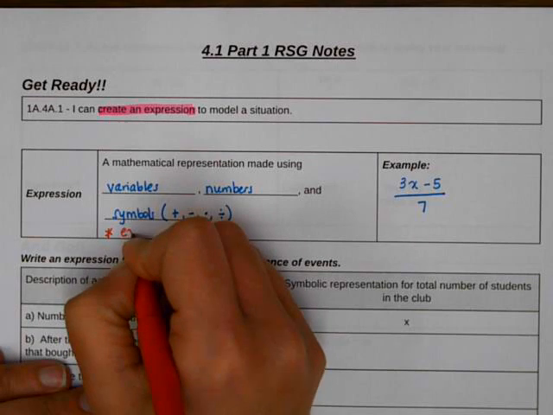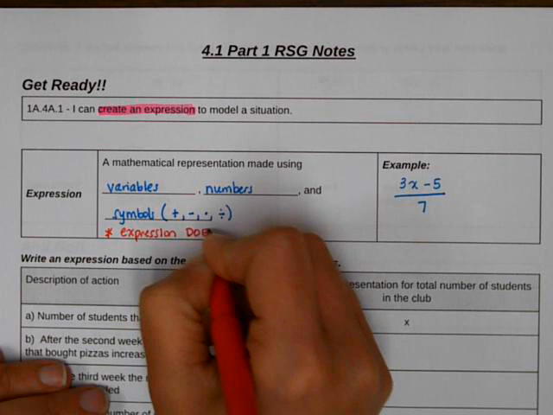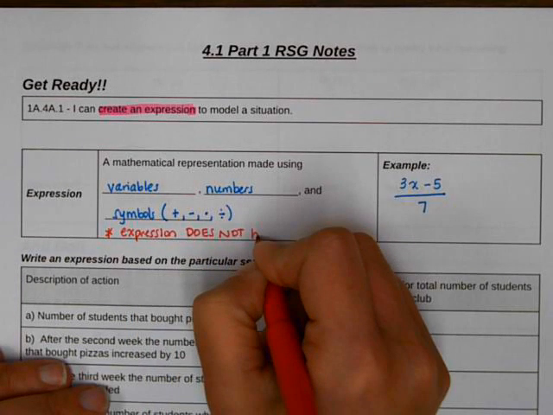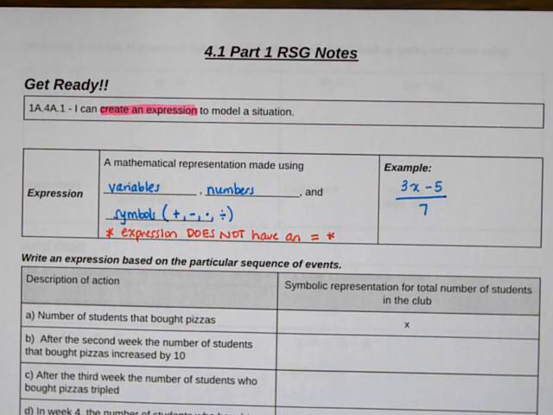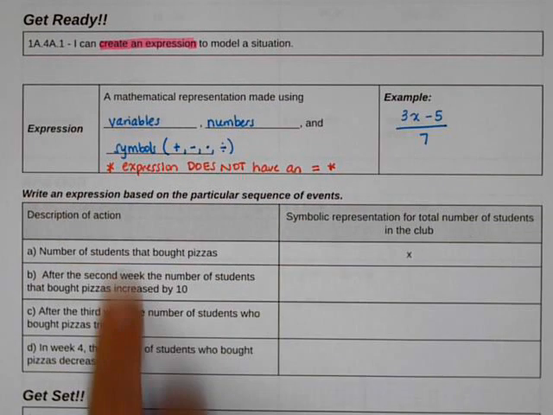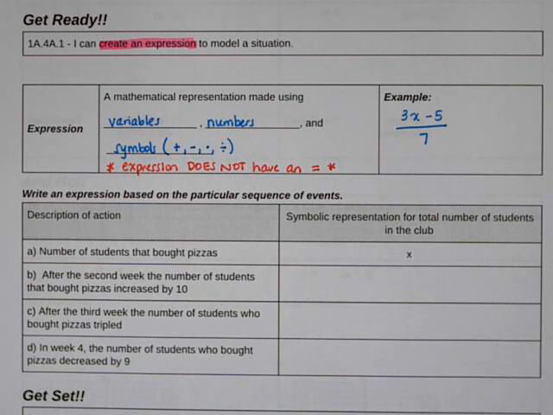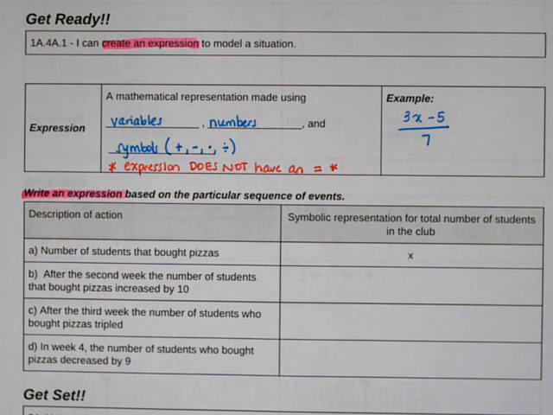An expression does not have an equal sign. We will be learning about creating equations which do have an equal sign, just not at this time. So the end result of our problems here, where we're creating an expression, should not have an equals. Here's how this is going to work. We are going to give you a sequence of events, so words describing what happened, and we are going to ask you to write an expression or create an expression based on that particular sequence.